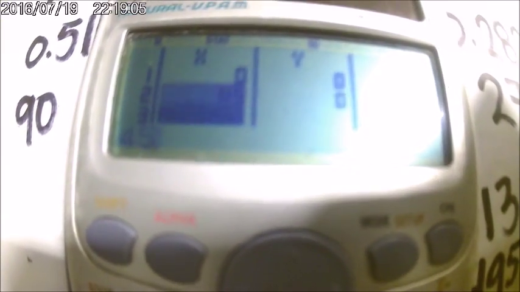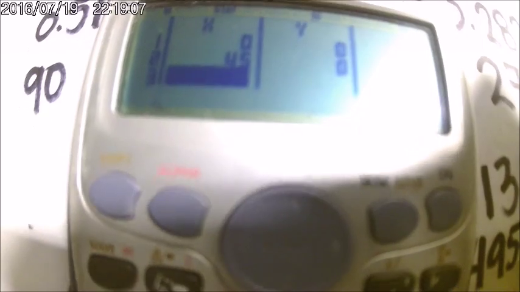Plot the value of time: 0, 45, 90, 225, 270, 360, 495, 585, and 675.